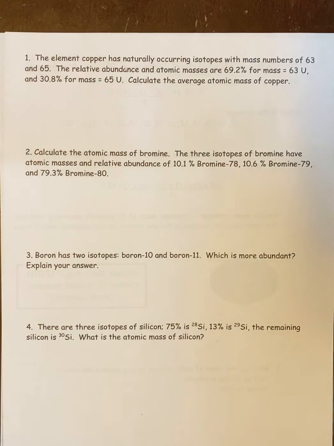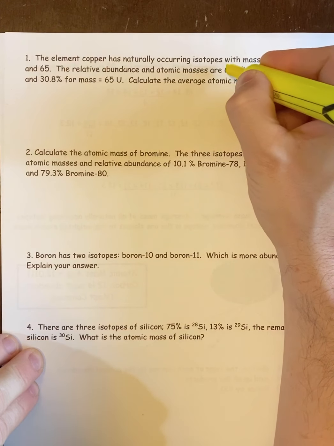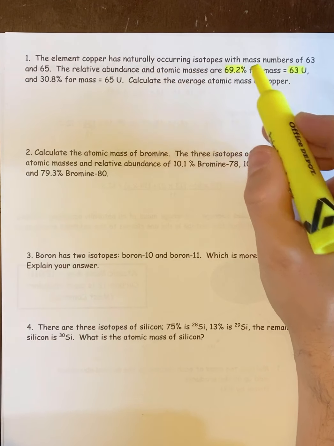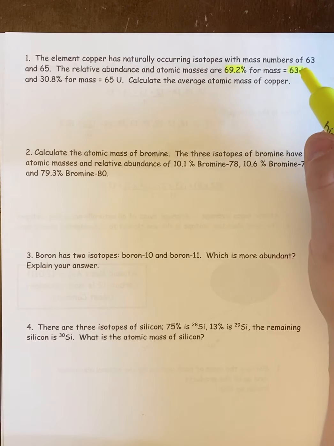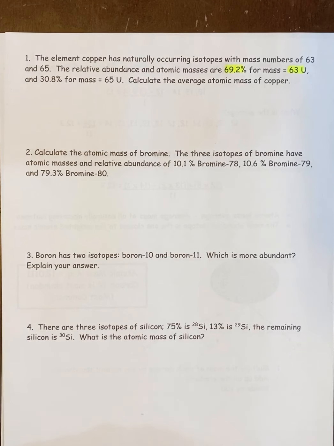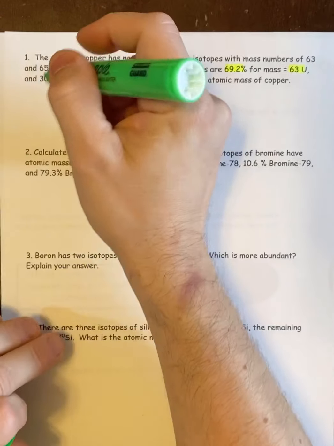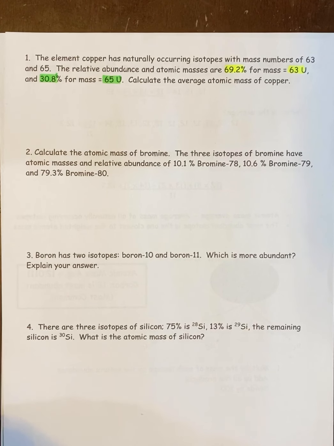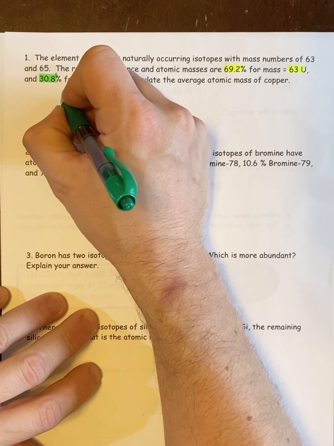So for this one, we are just going to multiply the mass by the percent. Since it's 69.2% for this mass, I'm going to multiply those together, and it's 30.8% for this mass, I'm going to multiply those together, and then I just divide by 100. And the reason, well, I'll get to it in a second. So it's going to look like this.